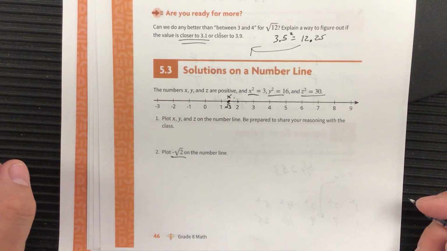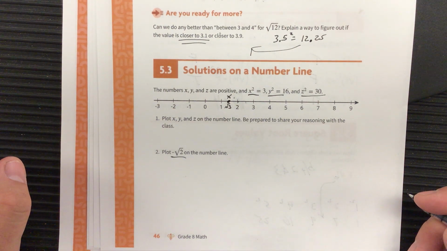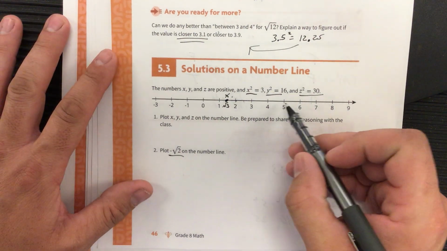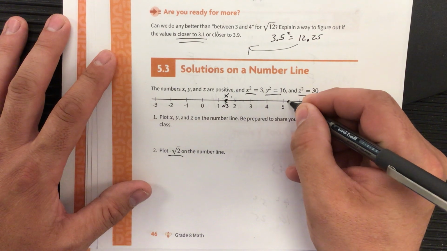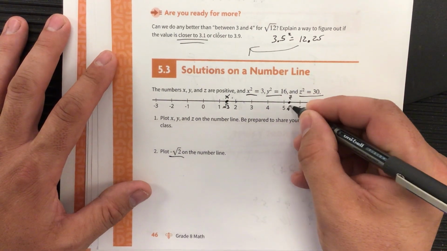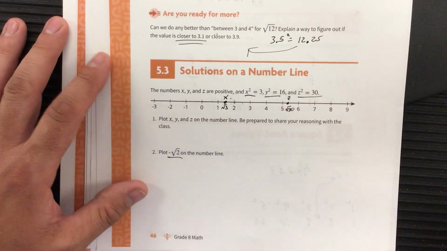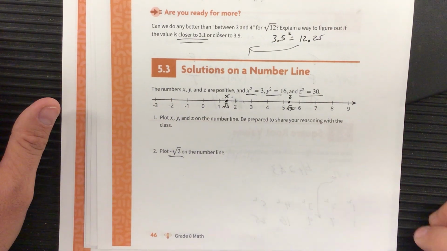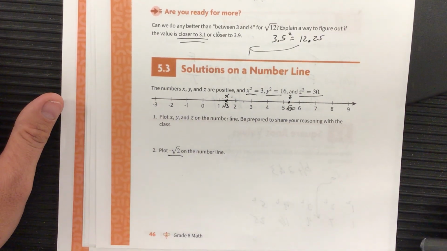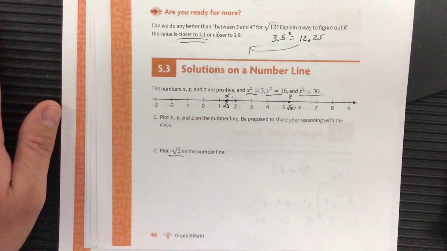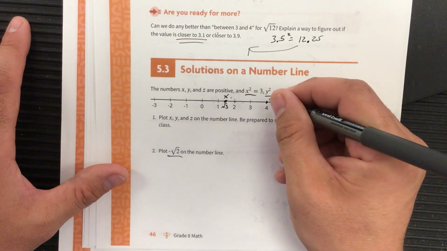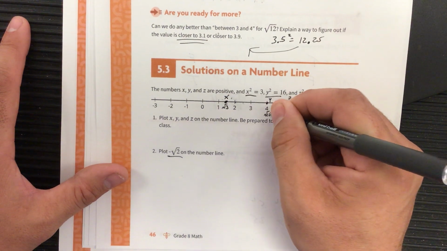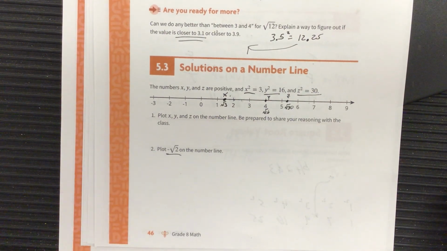Yes? Yeah, 5 squared is 25, so a little more than that. Z, and that would be the square root of 30. Sophia? Yeah, correct. Square root of 16 is 4. And how about this one?